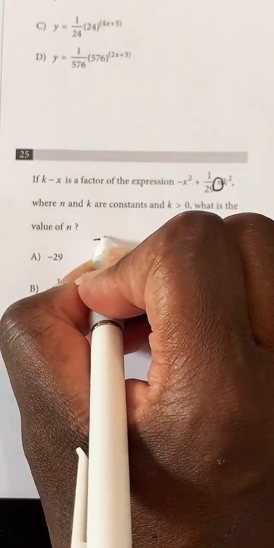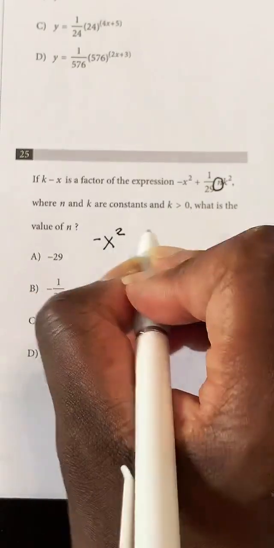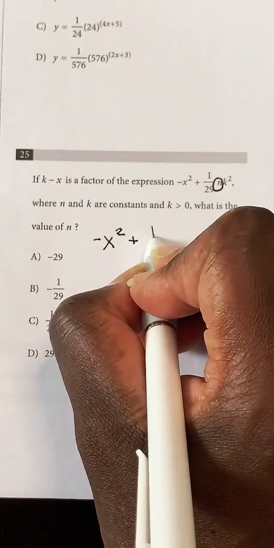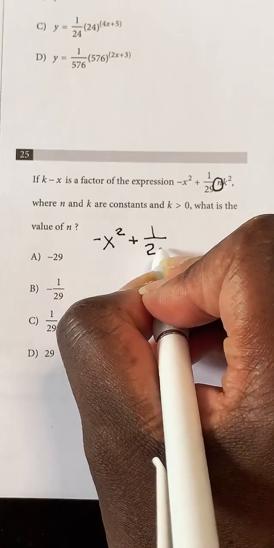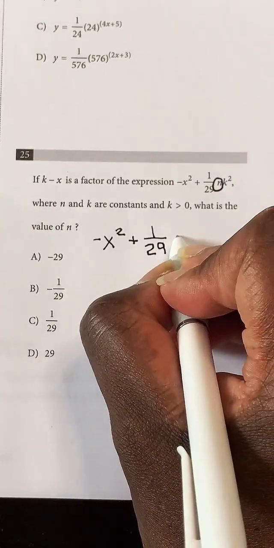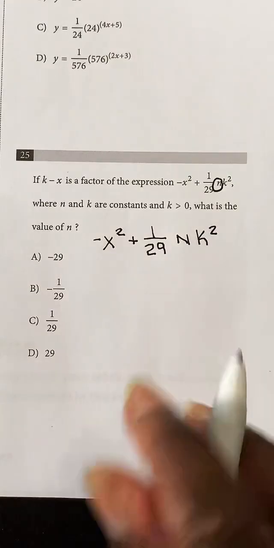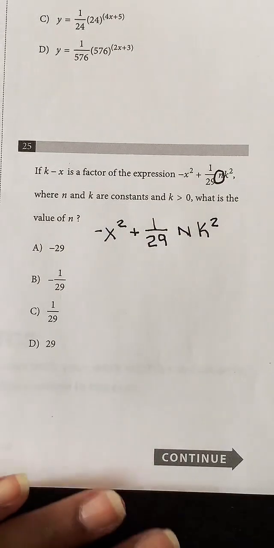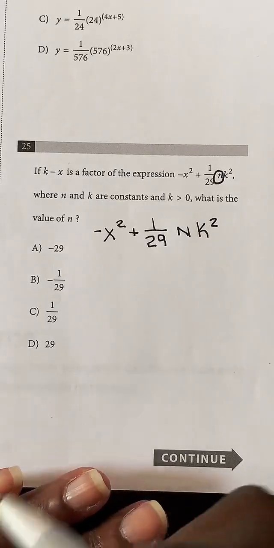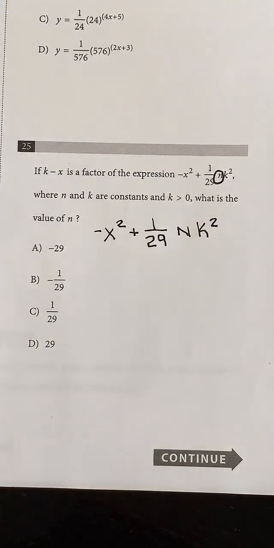So if we have negative x squared plus 1/29th, and we're saying n times k squared. What would make us so much happier right now? What would make us extremely happy at this point in time? What the heck? What are you doing?